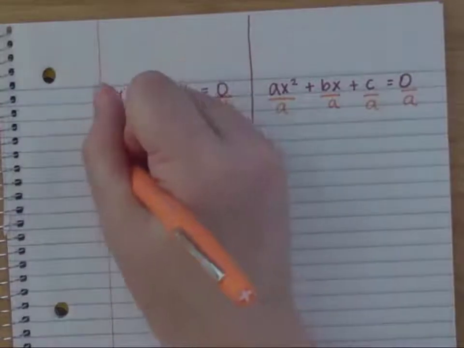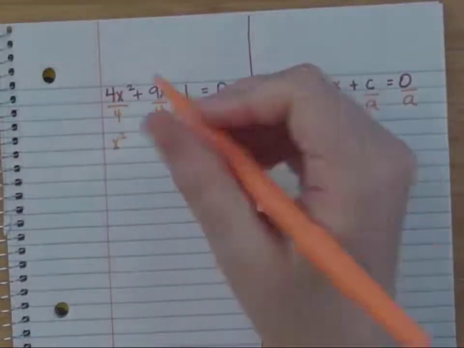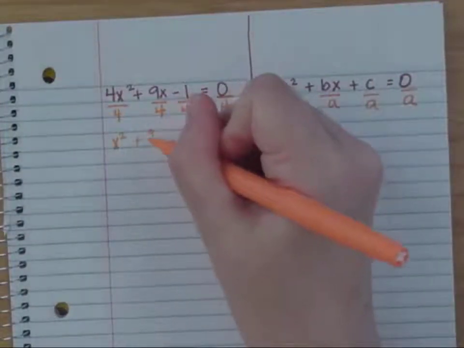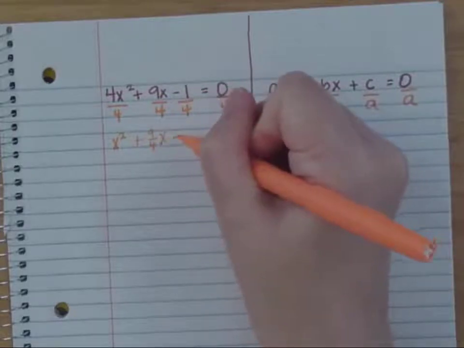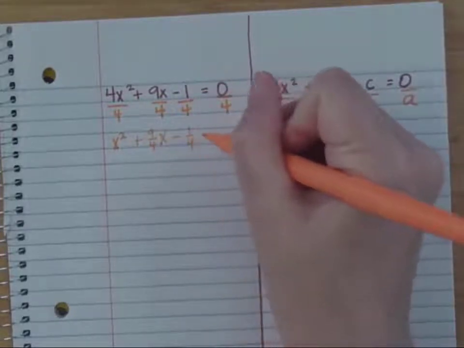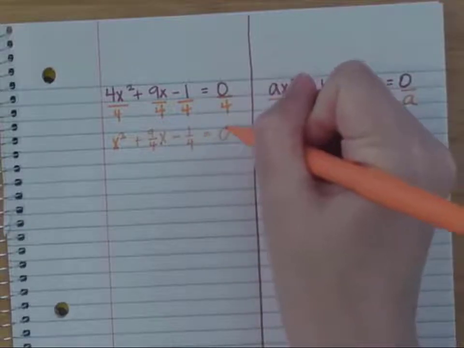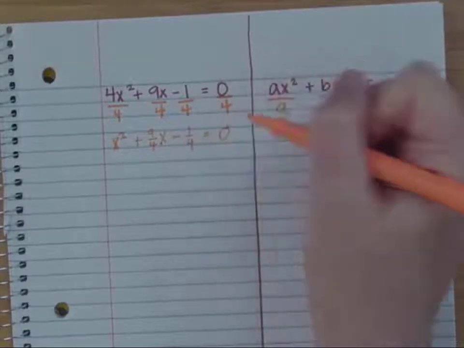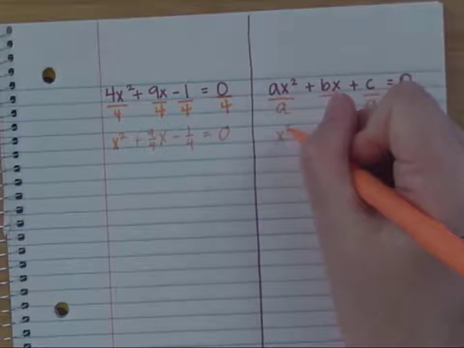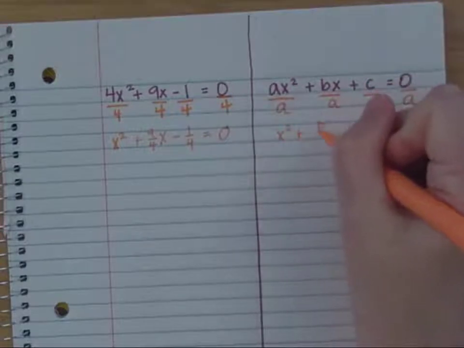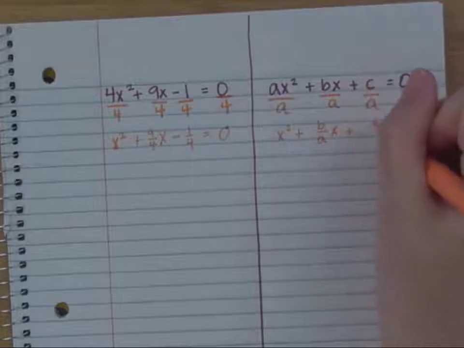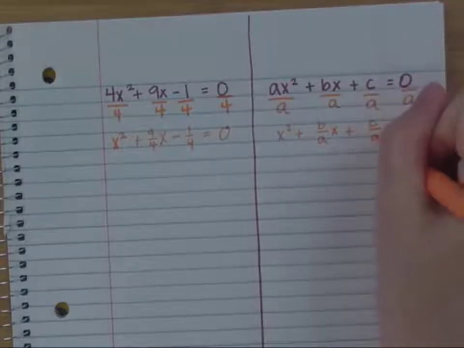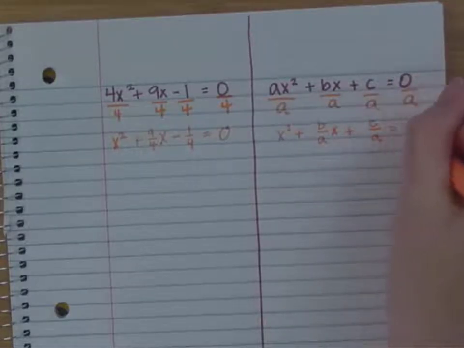So what I end up with is x squared plus 9/4 x minus 1/4 equals 0. X squared plus b over a x plus c over a equals 0.